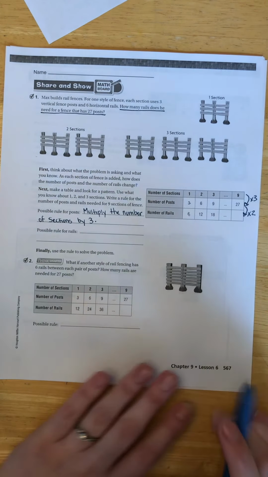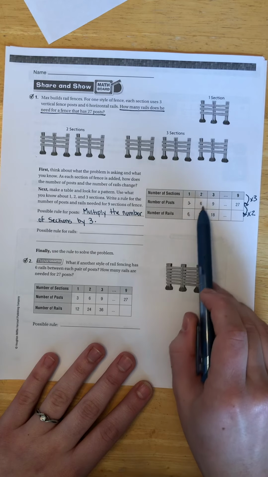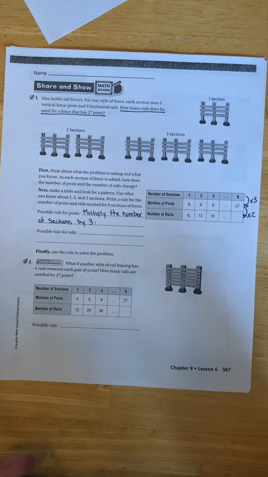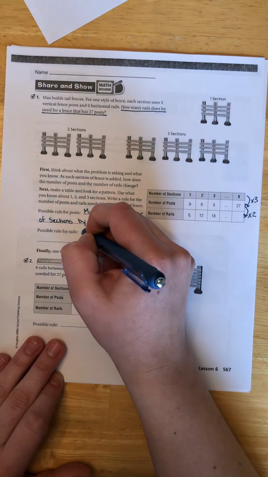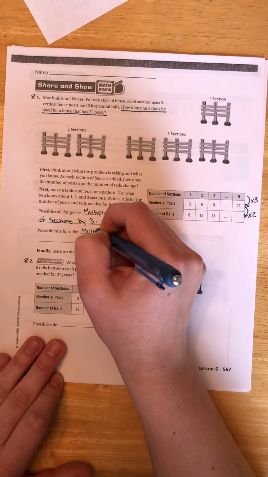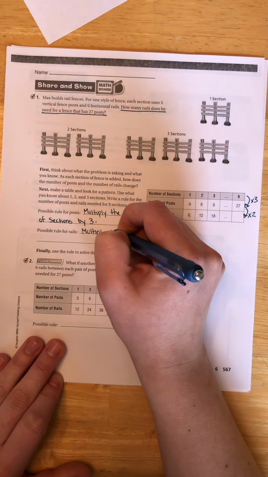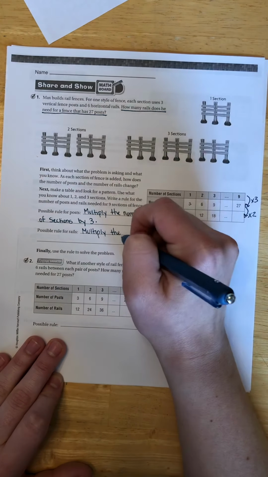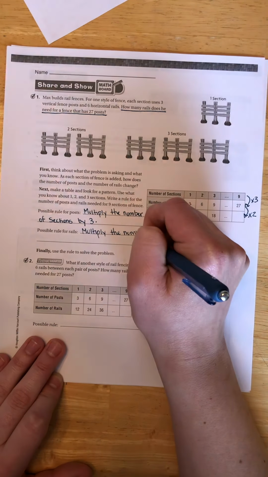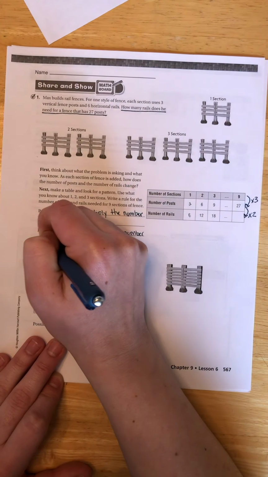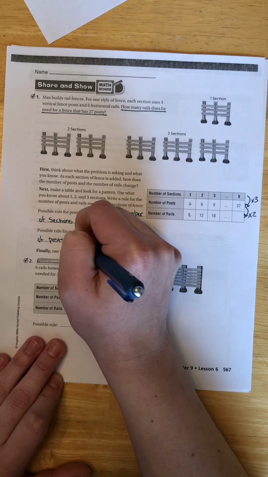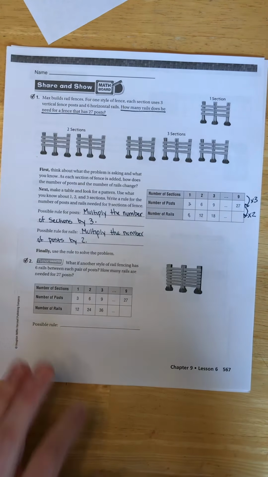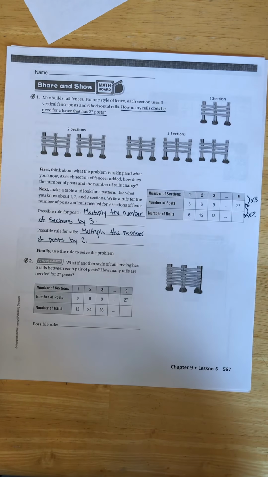If you noticed that you are multiplying by 2 each time, good job, you got it. So the rule that we can write is multiply the number of posts by 2. If you need to pause and catch up writing that, please do so.